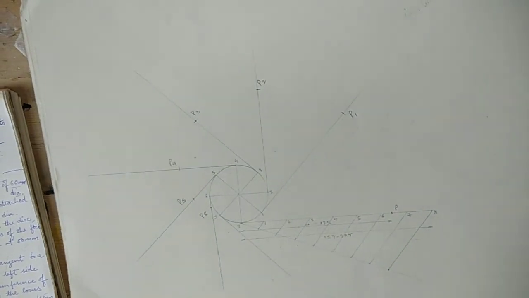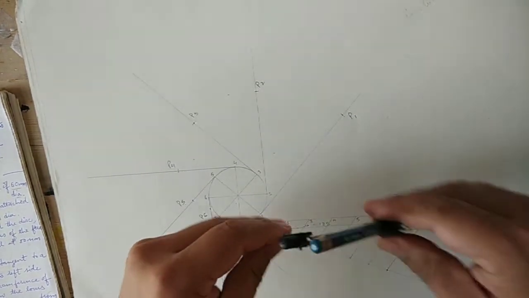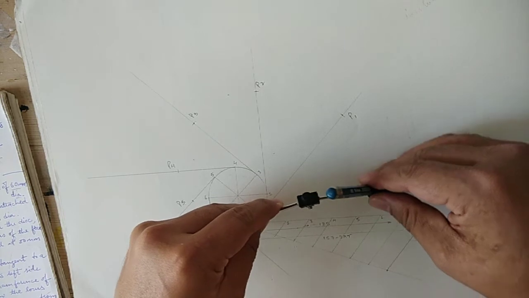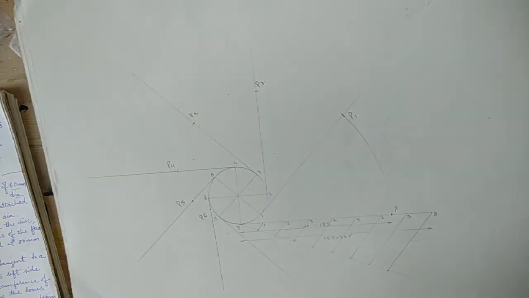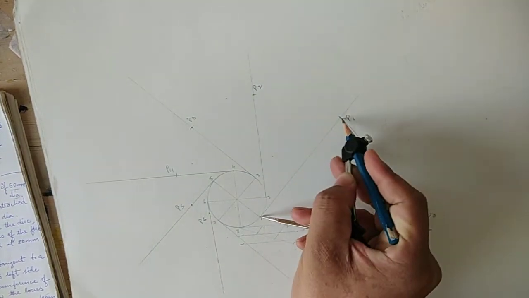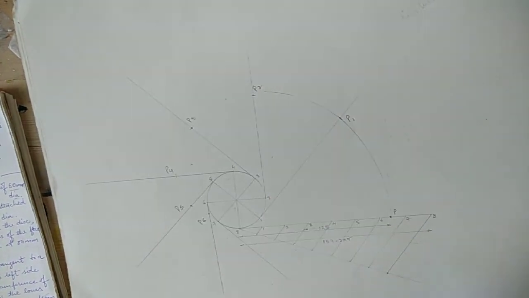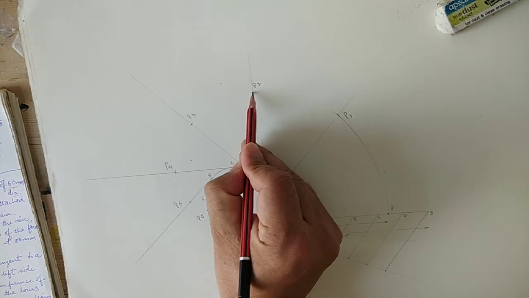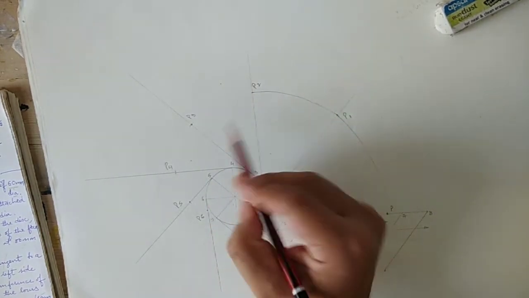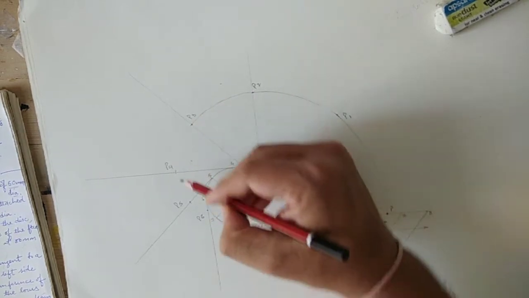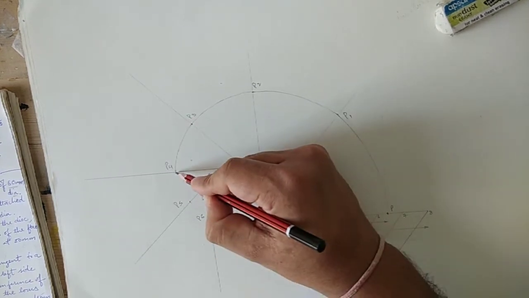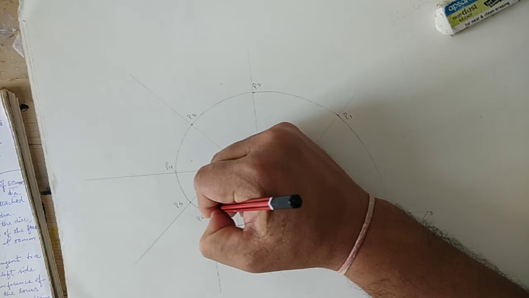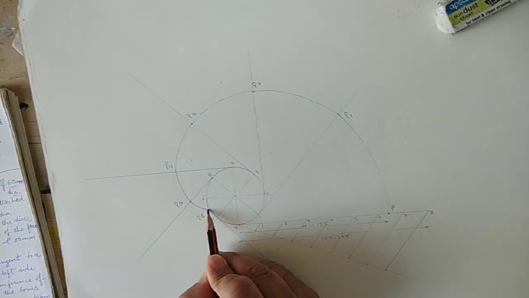Now join all points freehand. Okay, up to P6, then after P6 extend up to the circumference.